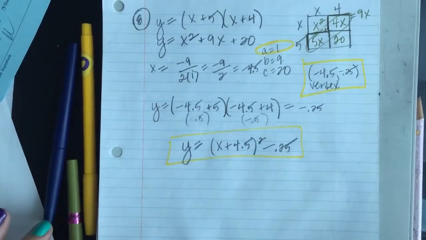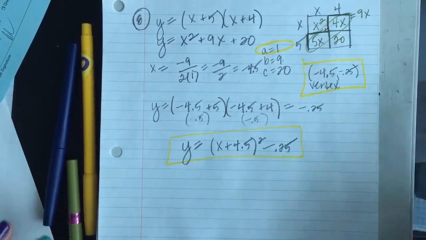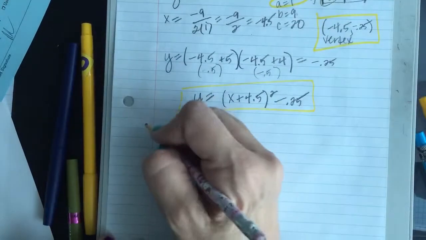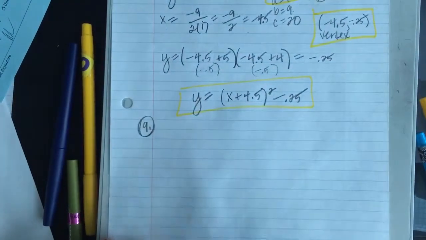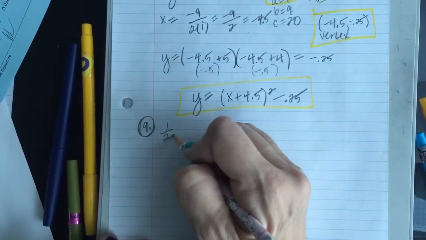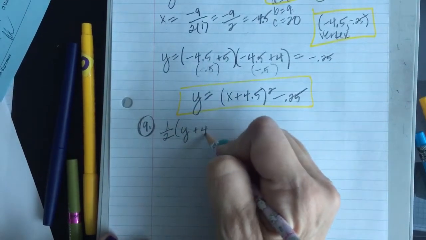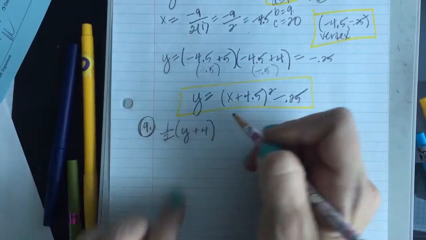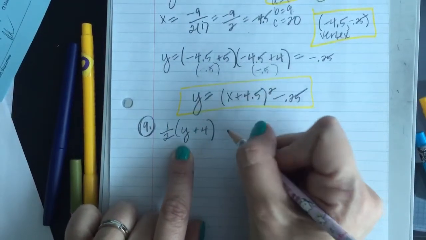Now, number 9, we've got a lot going on in number 9. It's asking us to, we still have to get it into standard form, but there's a whole lot going on. I've got a half of y plus 4. What does that half outside of the y plus 4 mean to do? What property?